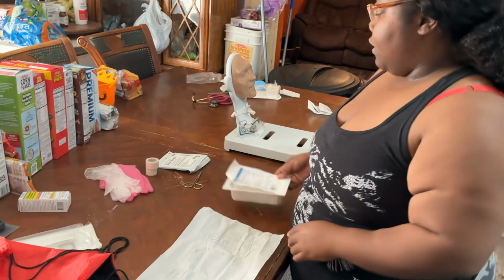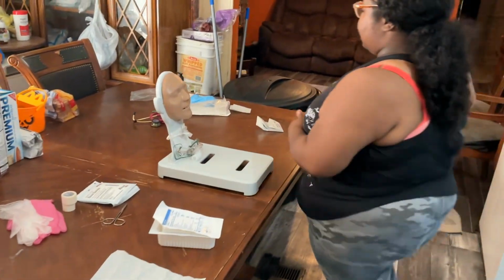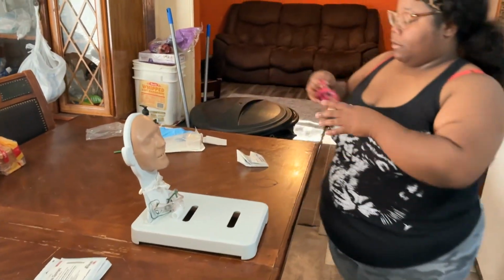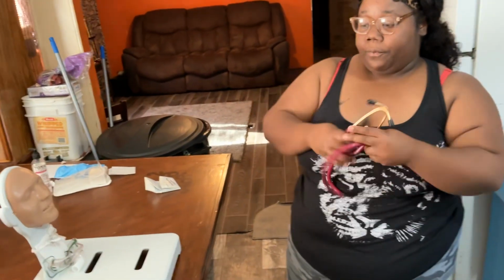Next, I'm going to go in. I want to reassess my patient's lung sounds to make sure we got those secretions cleared. So this is already clean and ready to be used. Let me verbalize this too.